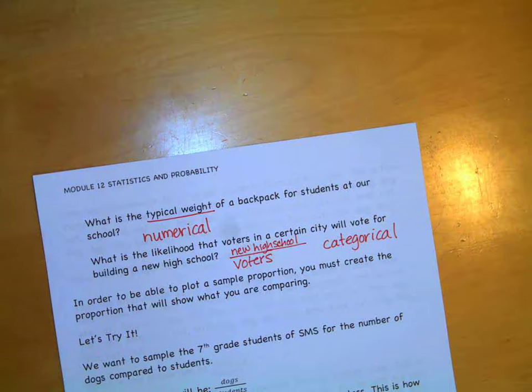Okay, so those are 4 questions that should have jump-started your thought process in trying to figure out the difference between numerical and categorical. And I think it just takes practice to help you figure it out. So basically, we know how to deal with the numerical side. So now that we know how to identify that a data set is seeking categorical data, we can talk about how we work with categorical data.